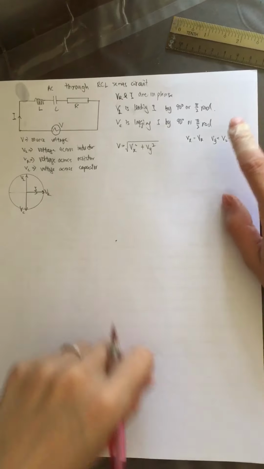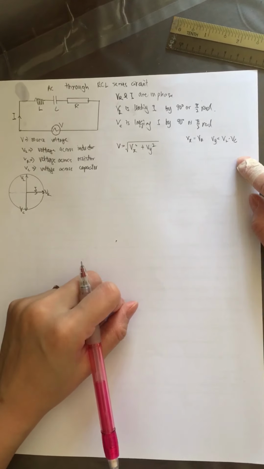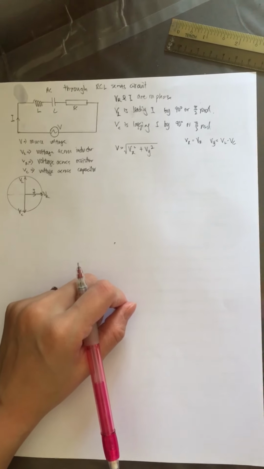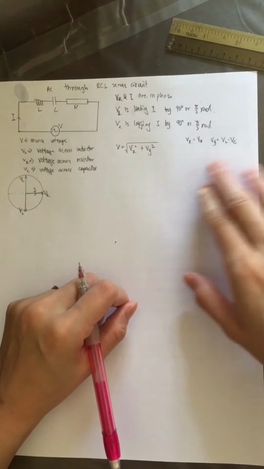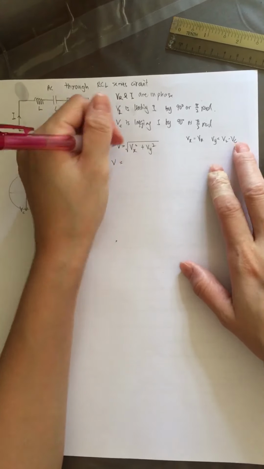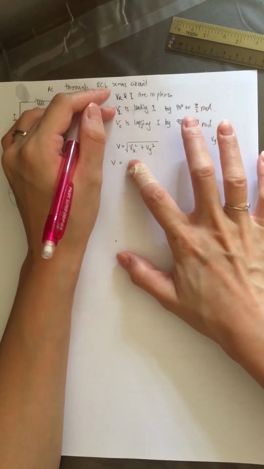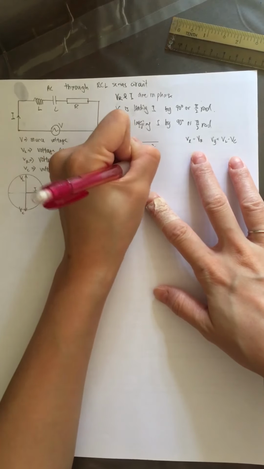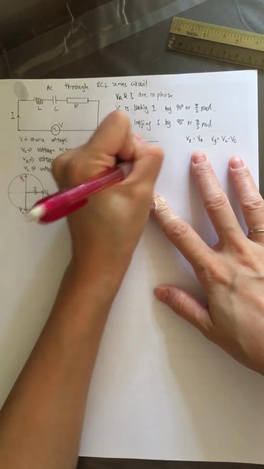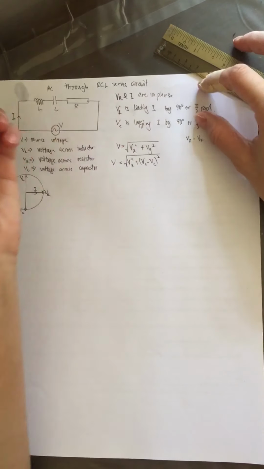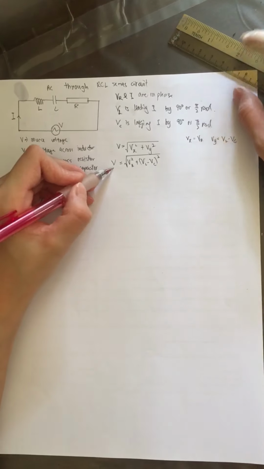Okay, remember, VL minus VC doesn't mean that your VL is larger than your VC. No, it's just a vector form. I wrote it in vector form. So if you substitute this in, you will get the square root of VR squared plus VL minus VC squared. So you will get your source voltage.